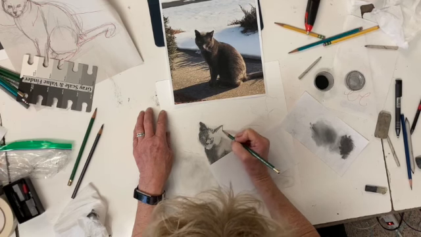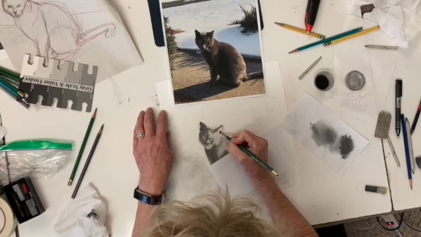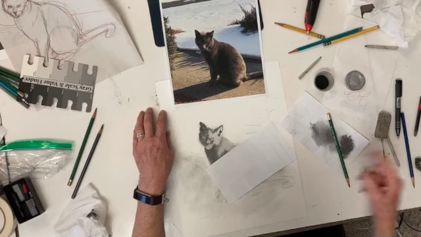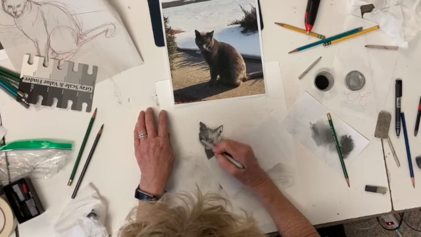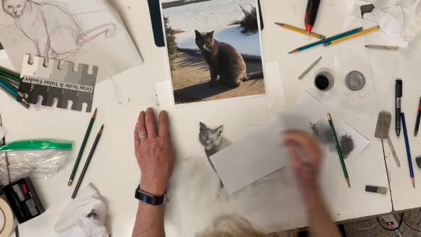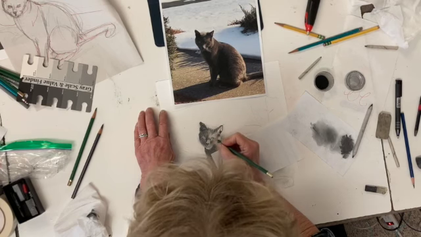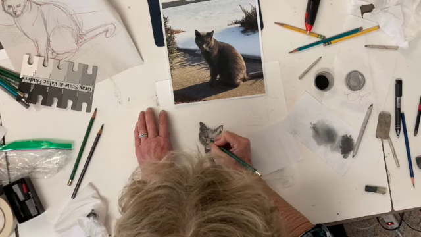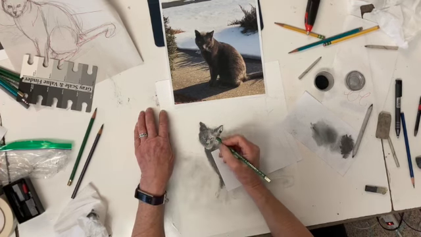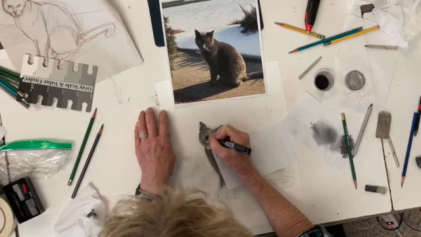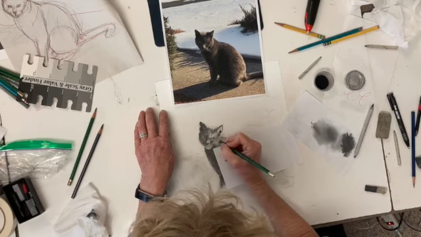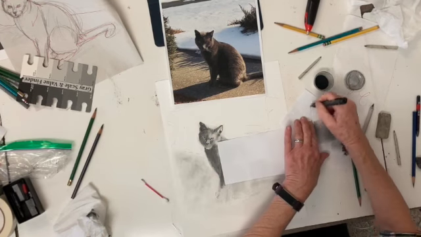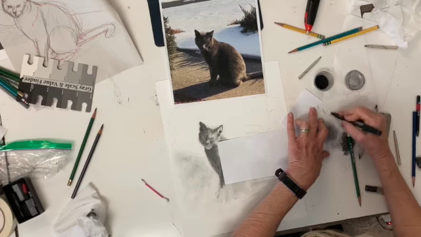And how dark is it? And I'm kind of roughing in. This is my eraser stick. It starts to get a little bit dirty, so I can clean it off.